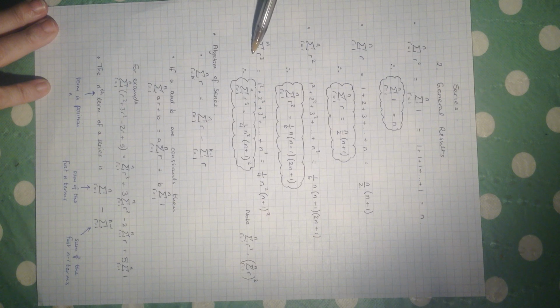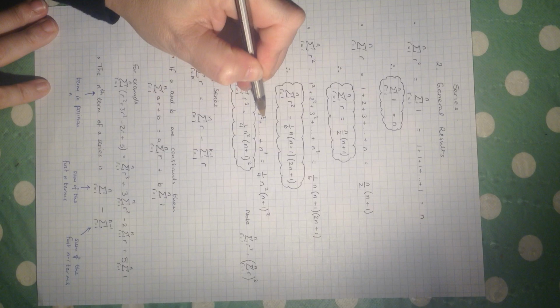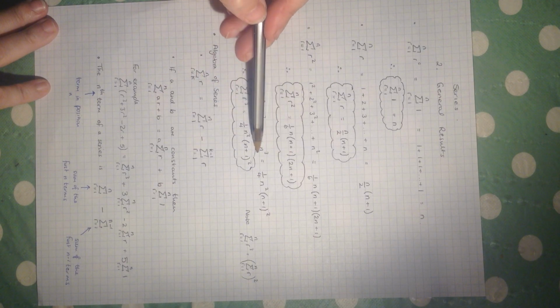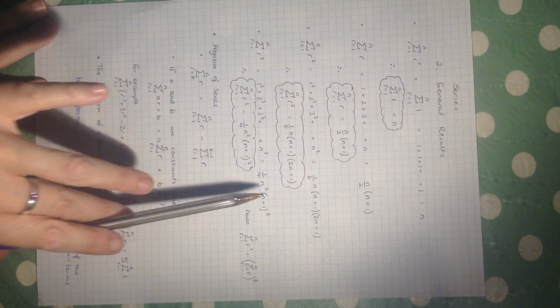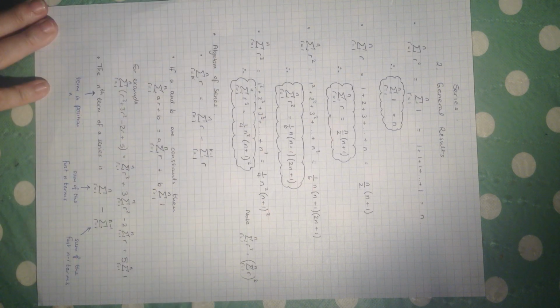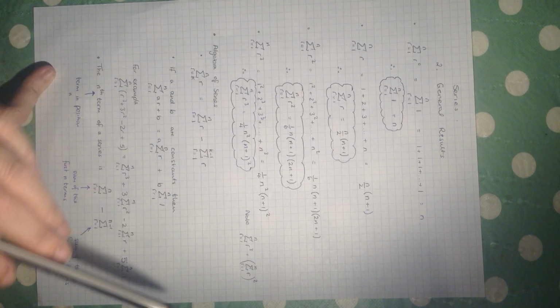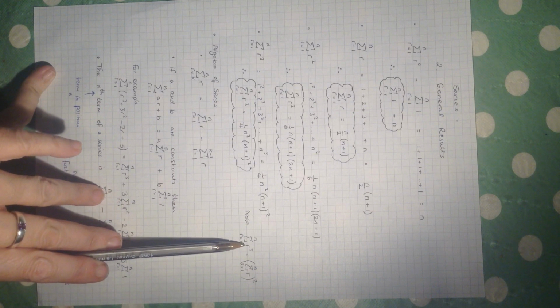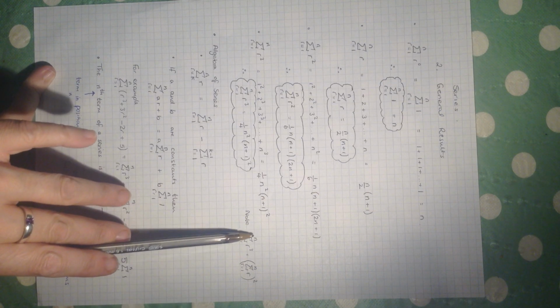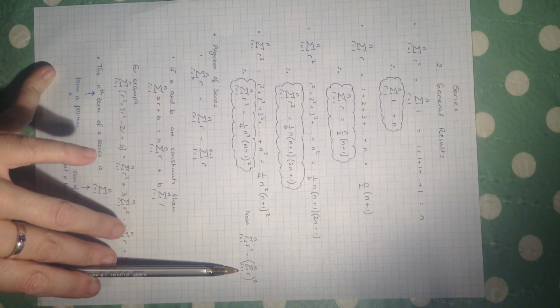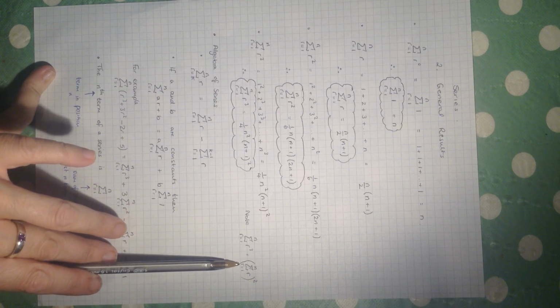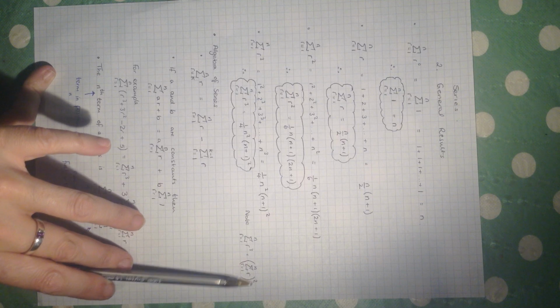And then r cubed, 1 cubed plus 2 cubed plus 3 cubed plus all the way up to n cubed, is a quarter n squared, n plus 1 squared. The last two, for r squared and r cubed, are given in the formula booklet, so you don't need to remember those. It's something to note that the sum from r equals 1 to n of r cubed is the same as the sum from r equals 1 to n of r, all squared.